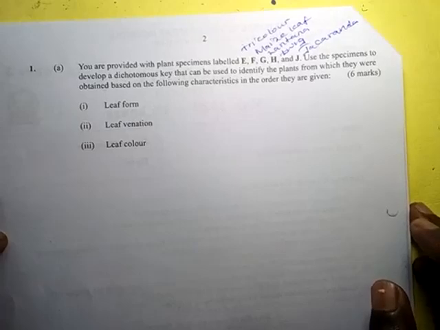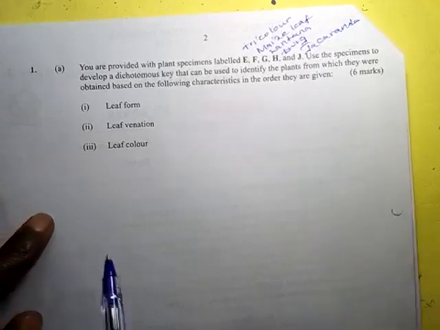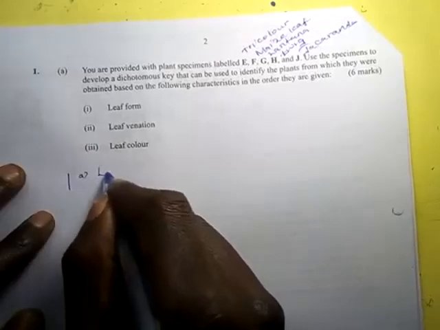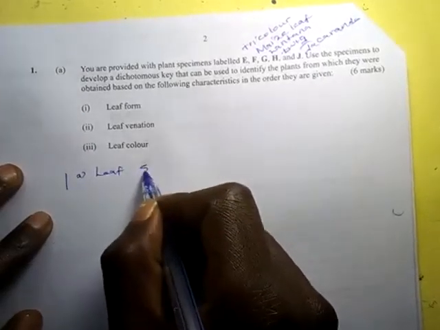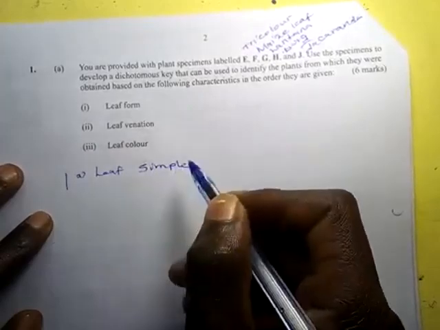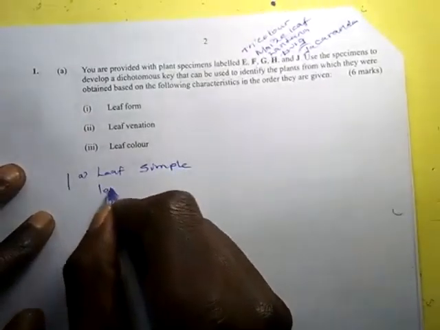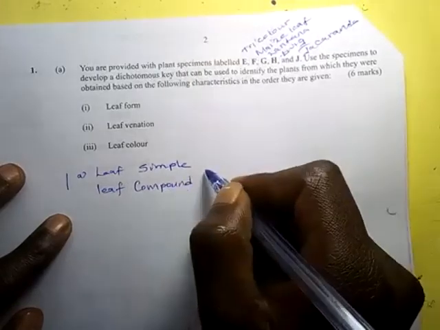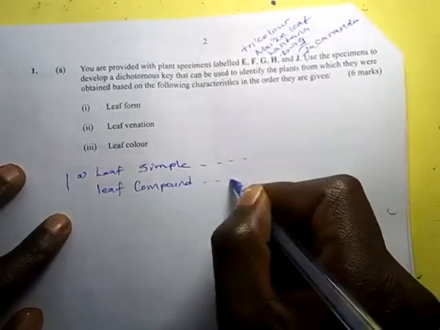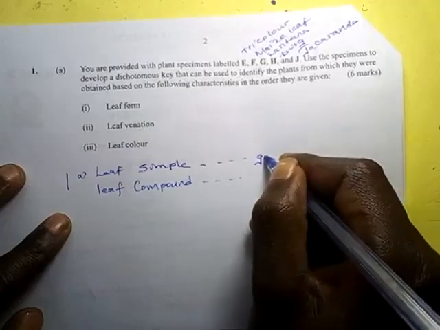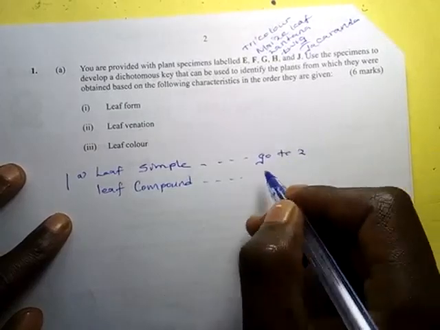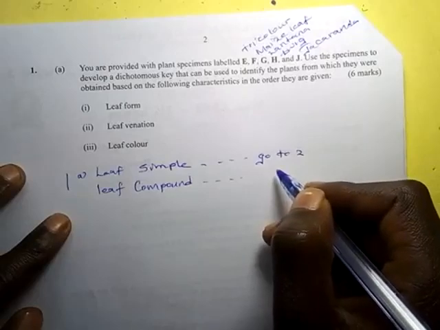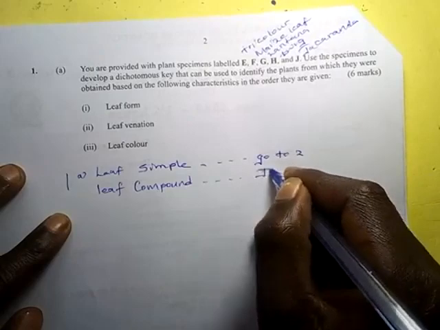We start with leaf form. You start with number 1A, leaf simple, and leaf compound. Leaf simple, there were many, so you go to 2, while leaf compound was only 1, which was the jacaranda, which is J.